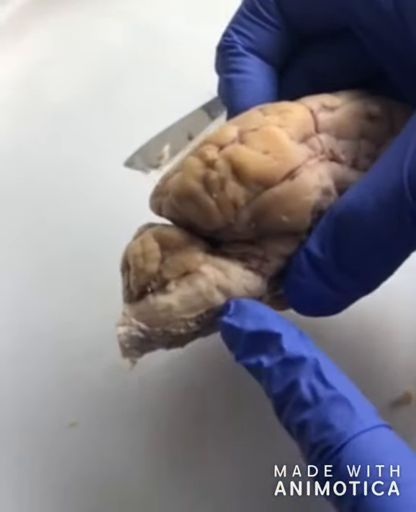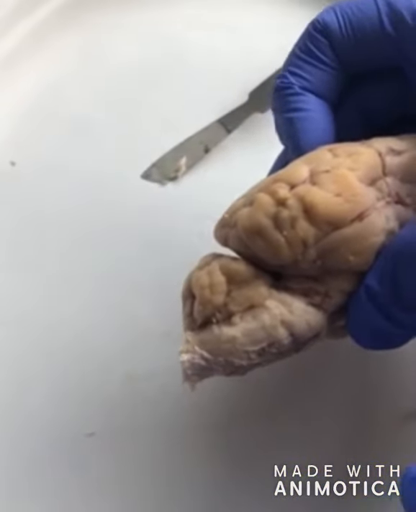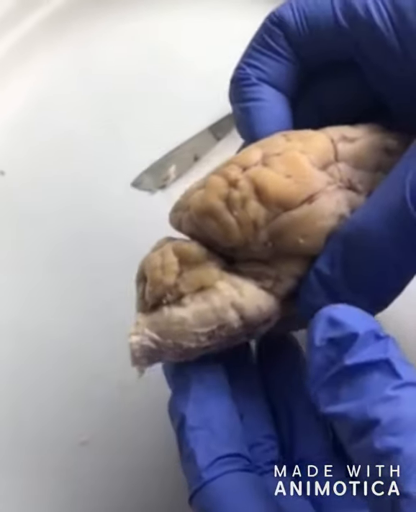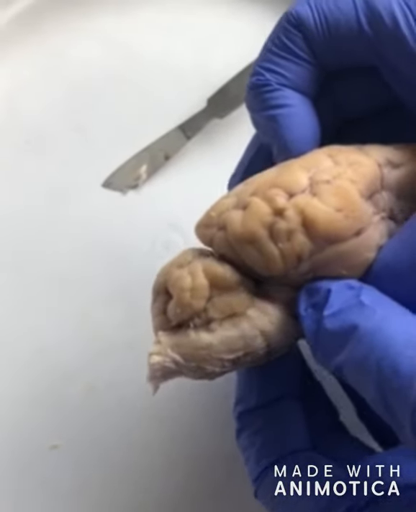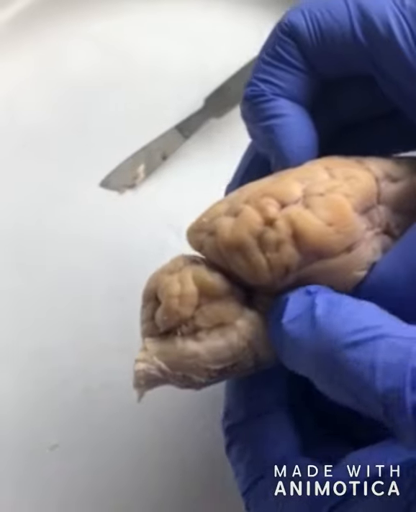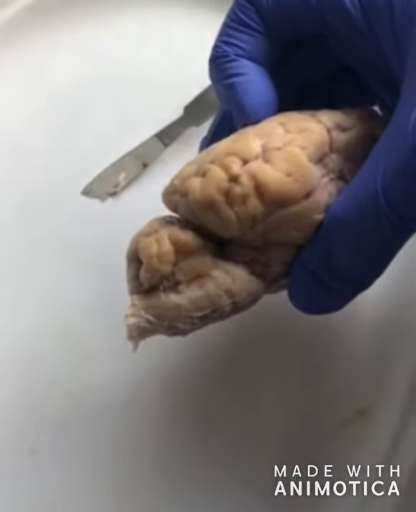So this here is the medulla oblongata. It is the lowest part of the brainstem. It contains nuclei that control vital functions like breathing and blood pressure, and damage to it could cause death since it controls these key functions for survival.